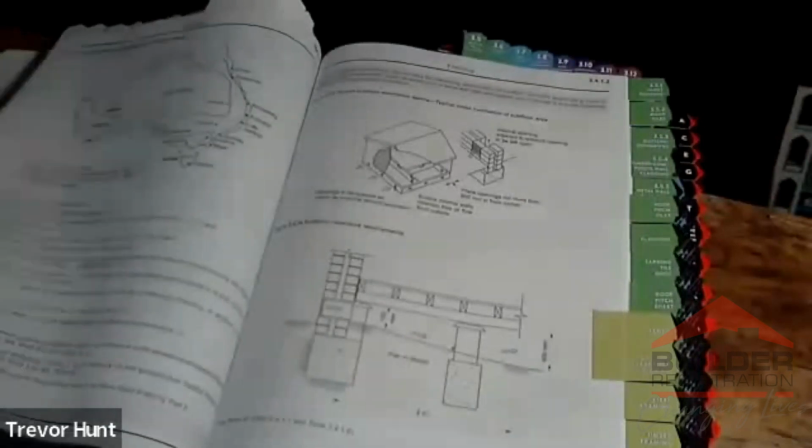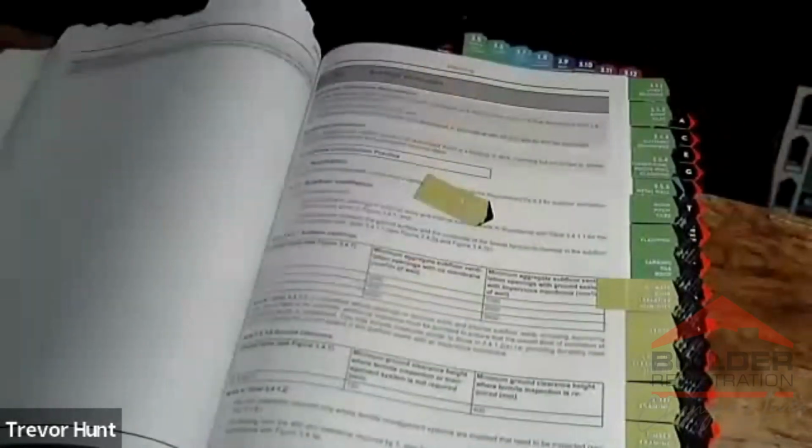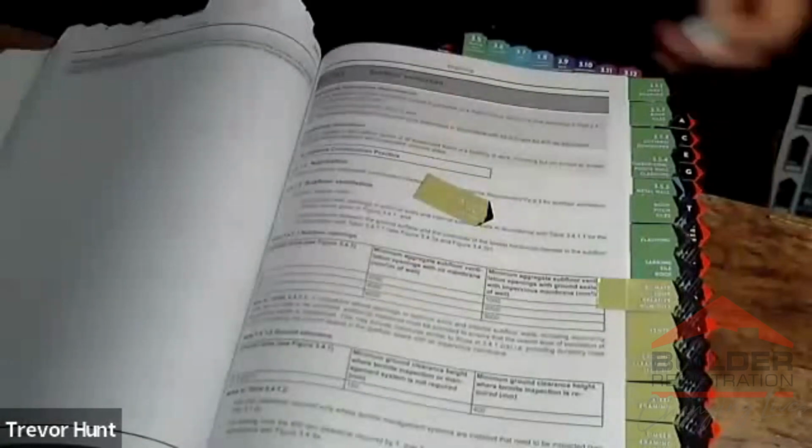After 157, we go to 155. On 155, we're putting in 3 tabs: climate zone relative humidity, ground clearance, and subfloor ventilation. So 3 tabs on page 155, all on page 155.